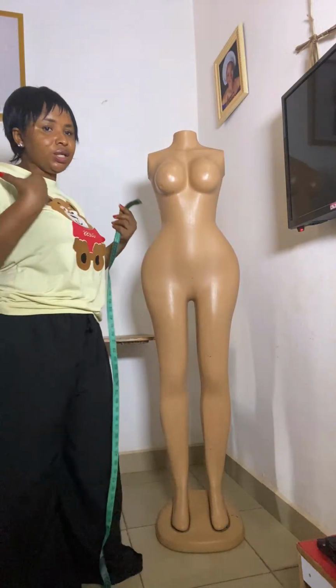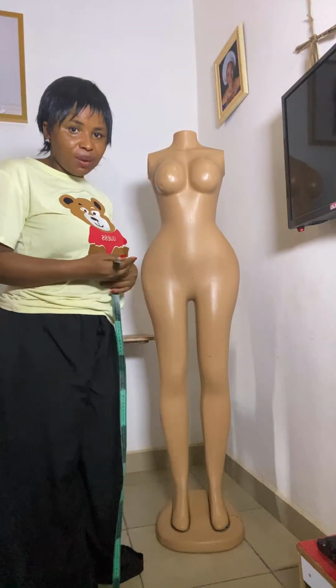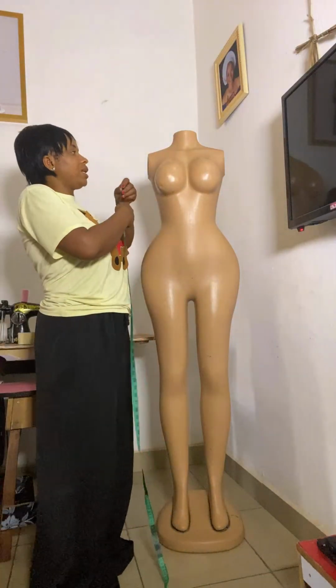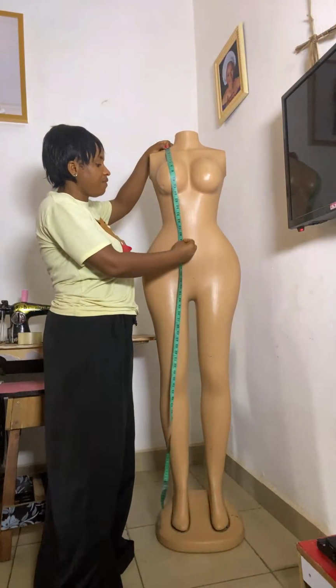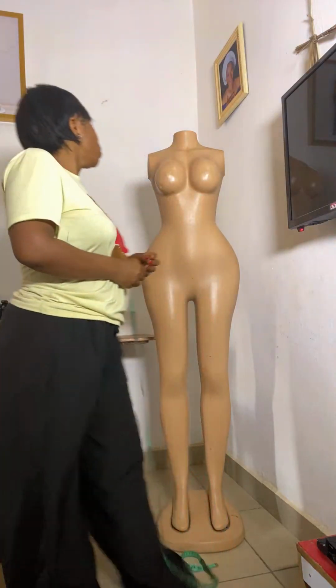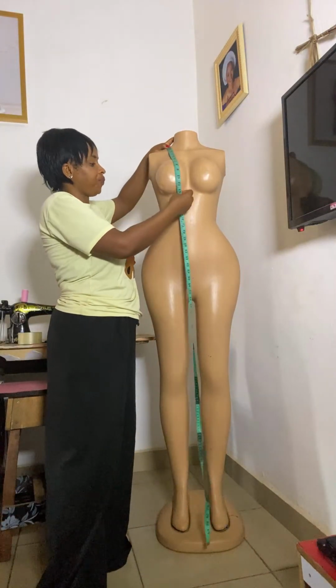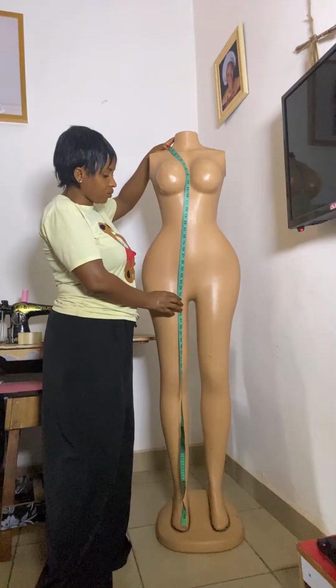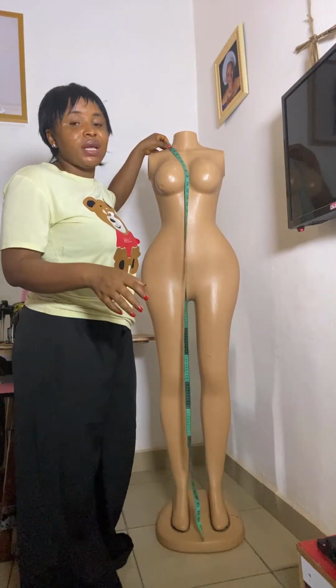So after taking that, the next measurement for you to take is your blouse length. If you are making a top or blouse, whatever you call it, you note that down. Now you take from your shoulder to wherever you want your top to end. When I'm making a blouse, what I normally do is that my blouse length shouldn't be more than 25 inches. So you take from this point here straight down to wherever your blouse length is.